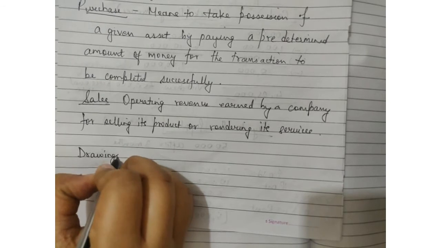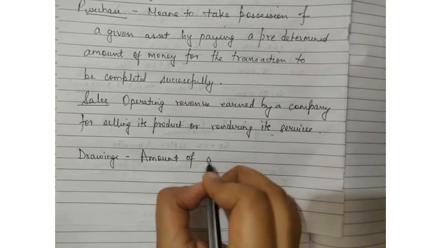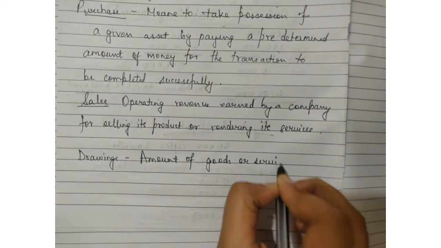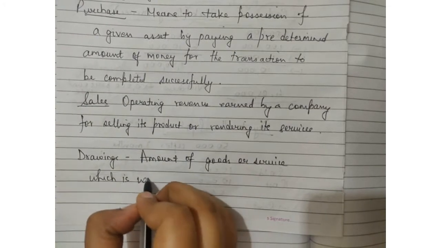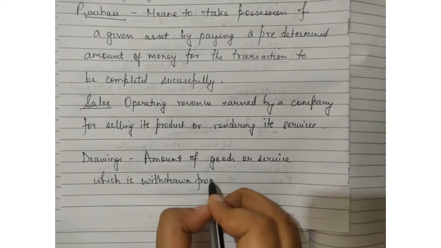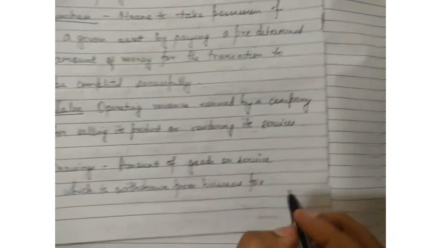Drawings is the amount of goods or service which is withdrawn from business for personal use.